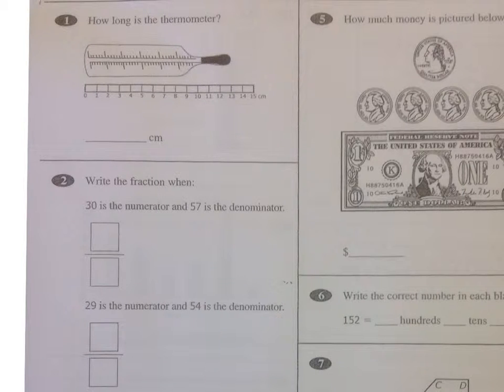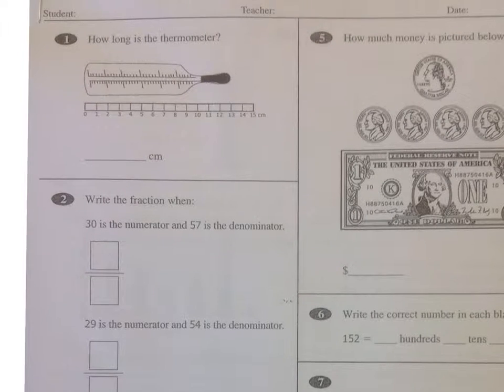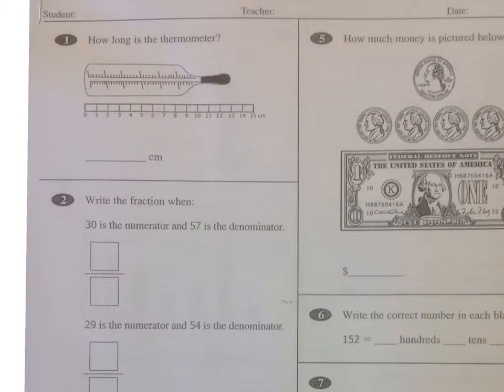For question number 1, how long is the thermometer? If you look from the centimeters, if you mark it from where it is, you will see that it is 13 centimeters long.